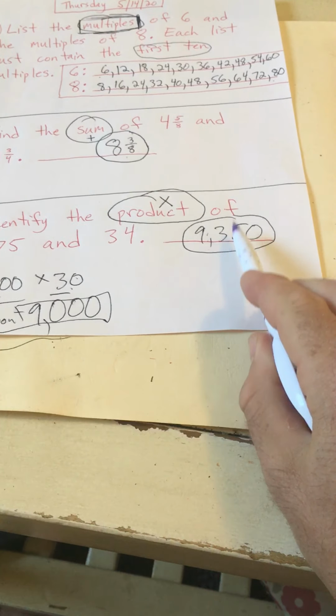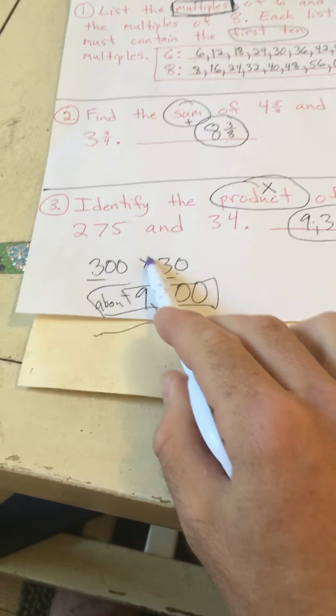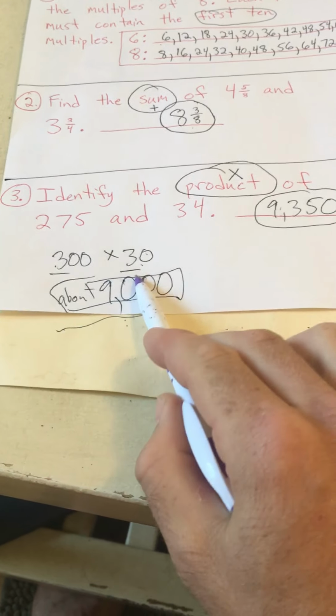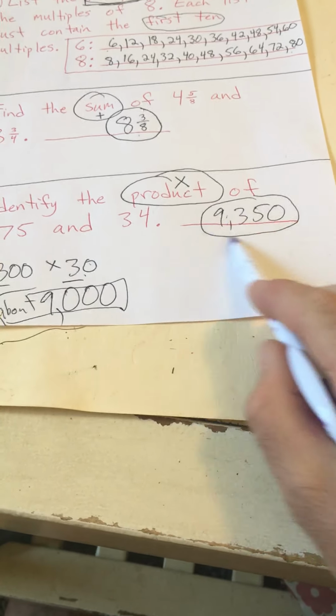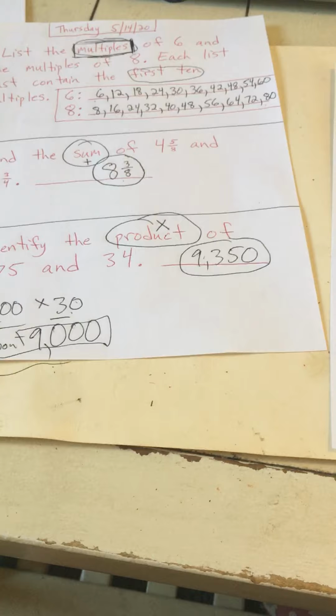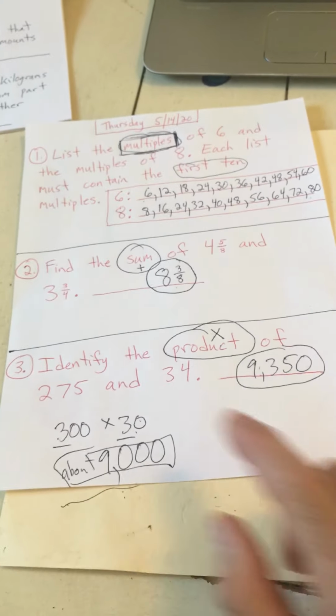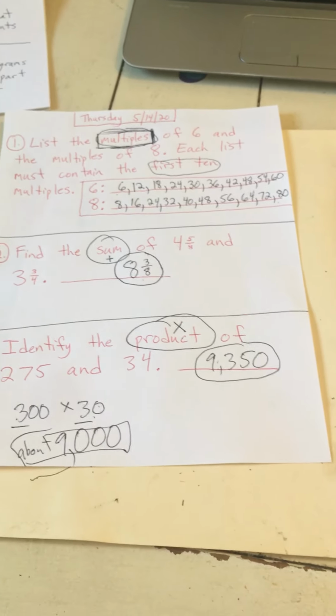Then I am really confident that I didn't make any mistakes because my estimate is reasonable and my final answer is reasonable at this point. So that is it, and I'm confident about that. I just checked it by using estimation.